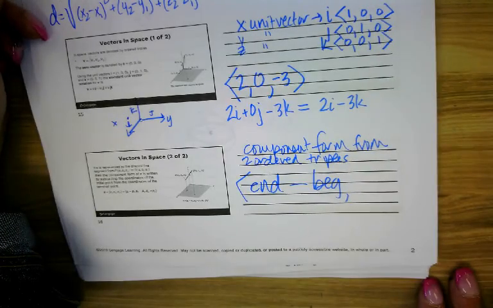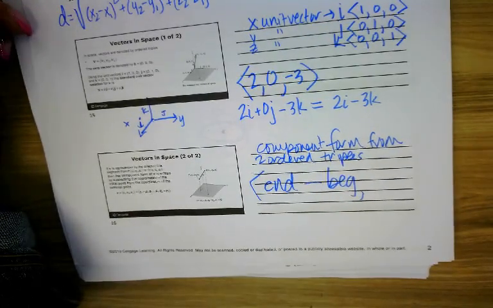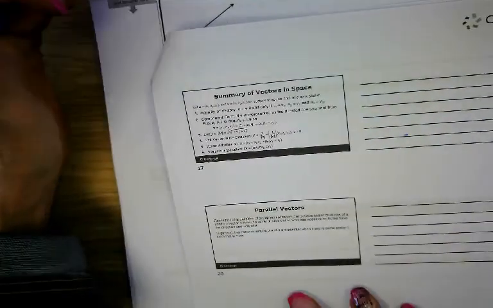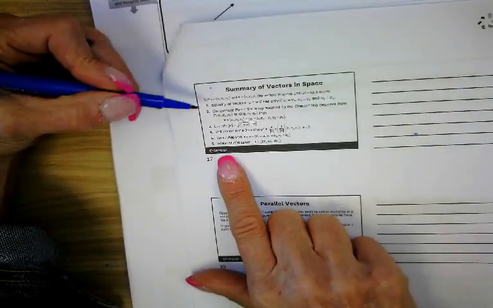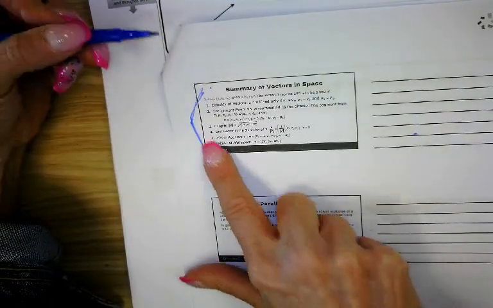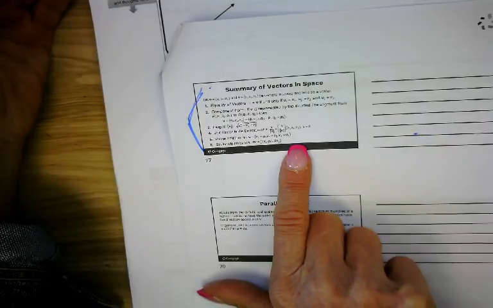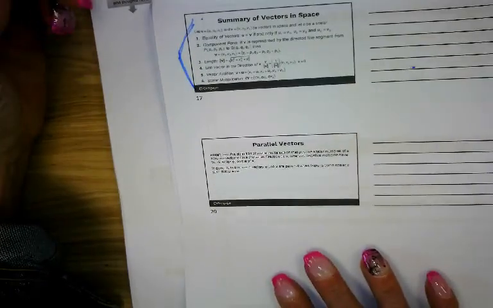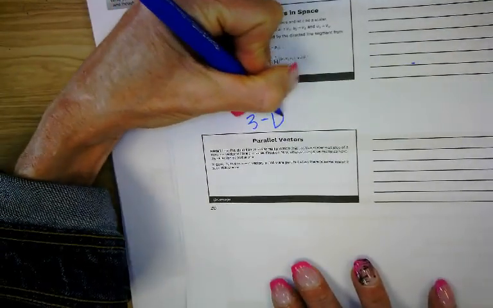All right, last 2 little bits, and then we're stopping with vectors. So, summary of vectors in space. This gives you formulas. They're all similar to the formulas from 2 space. And one new thing: parallel vectors in 3 dimensions. Like in 2 dimensions, it's easy. Parallel vectors are vectors that go in the same direction, so they would be parallel to each other.